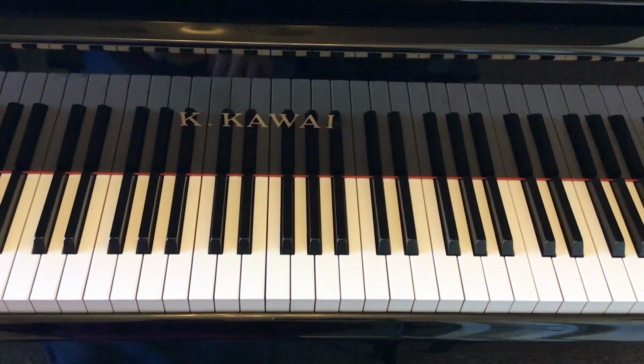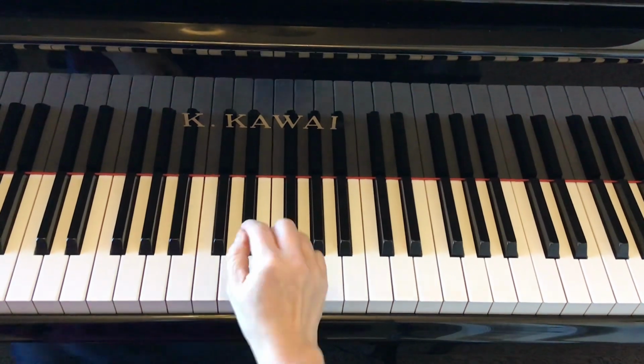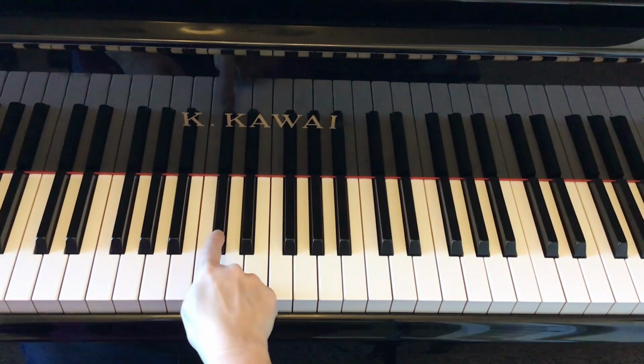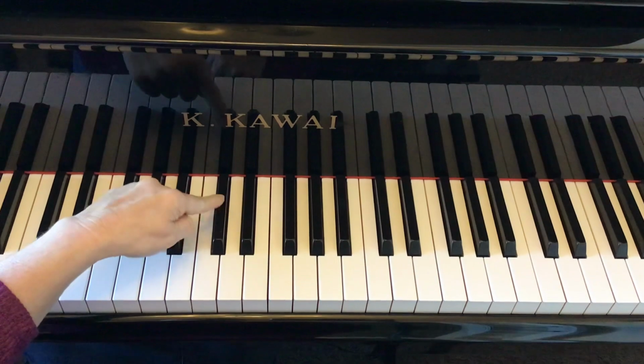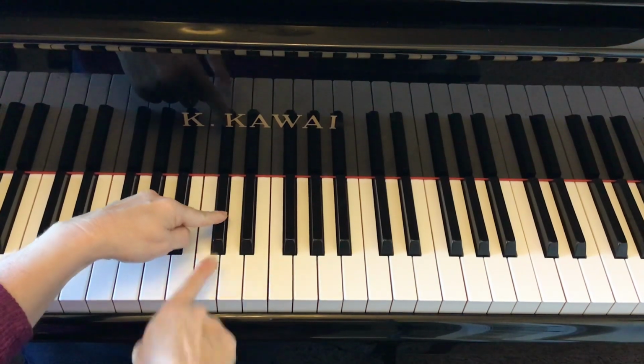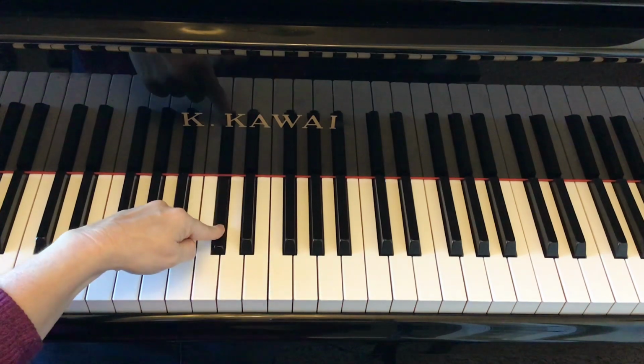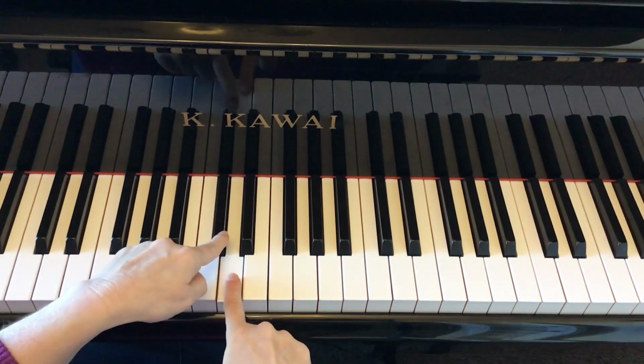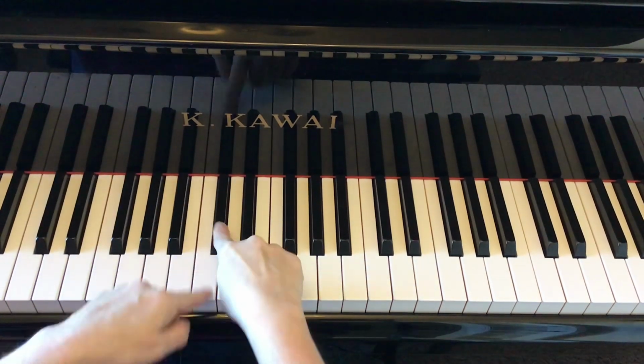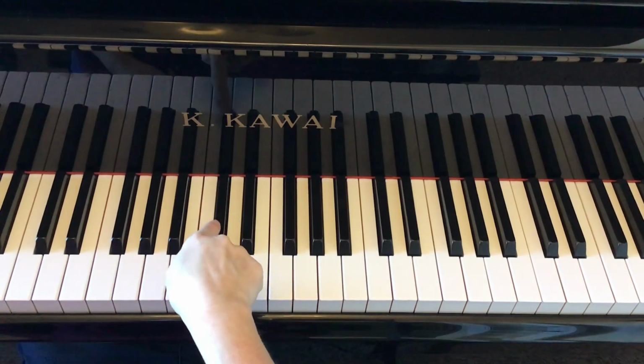Okay, now we're going to learn our black key chords. So every black key has two names. This note is the note that is higher than C, so we're going to call it C sharp. It's also the note that is lower than D, so we'll call it D flat.